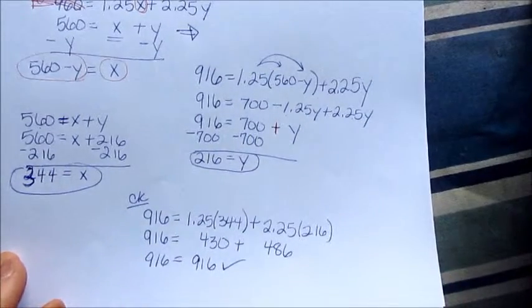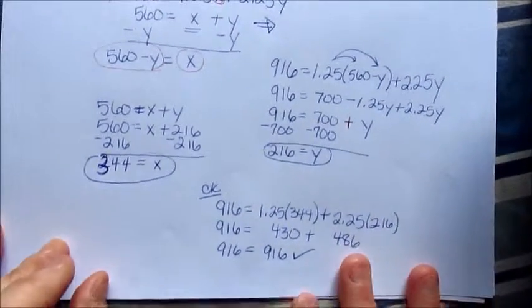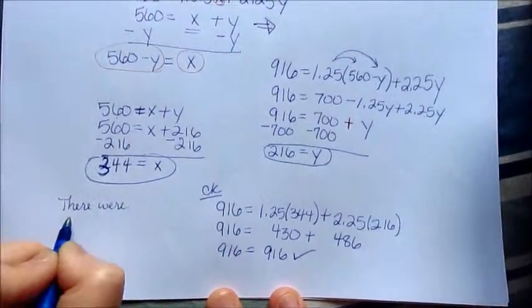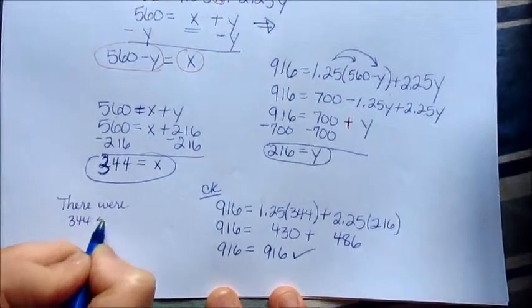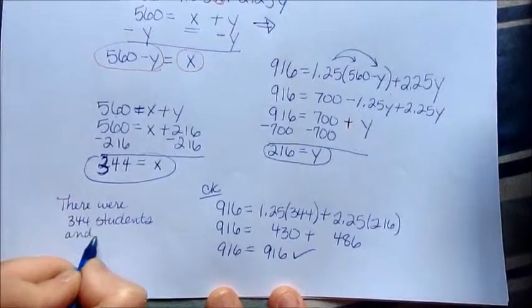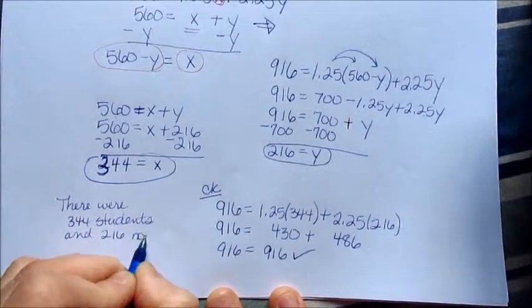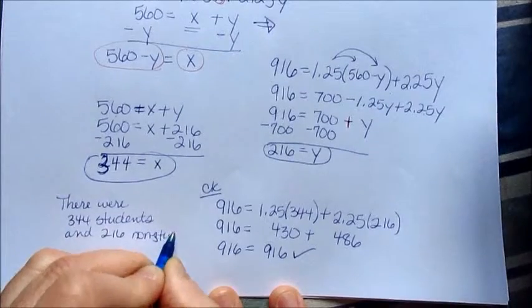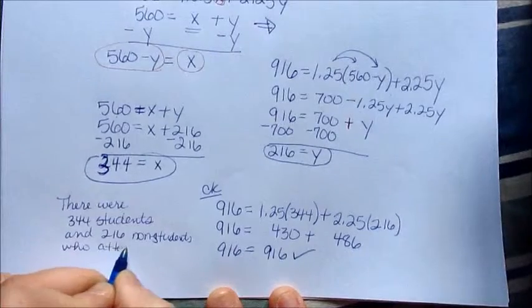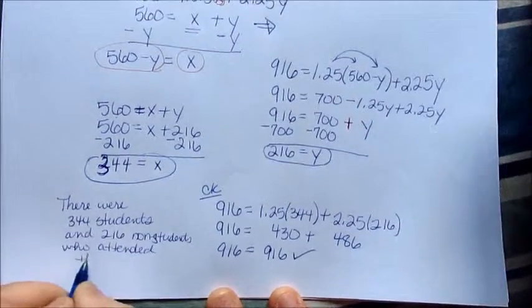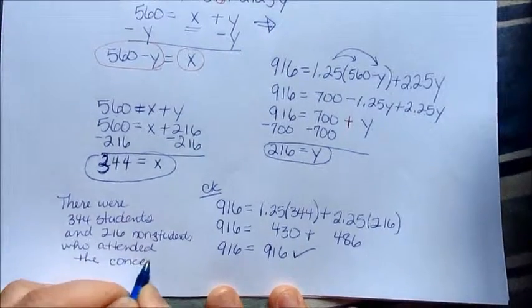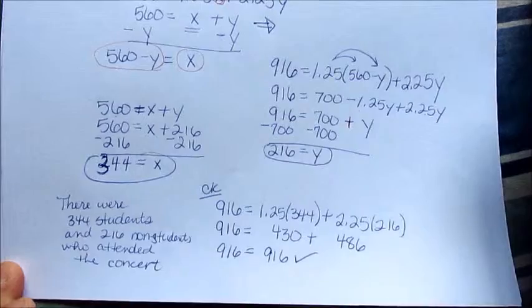Excellent. So there were 344 students and 216 non-students who attended the concert. That's a solution.